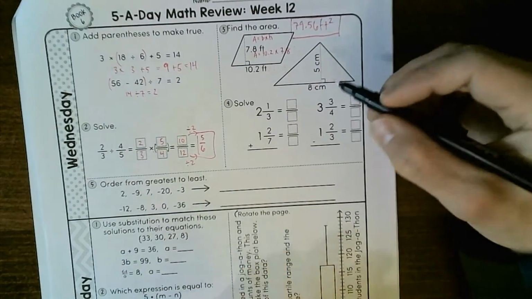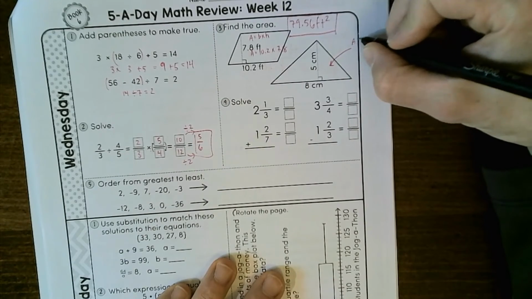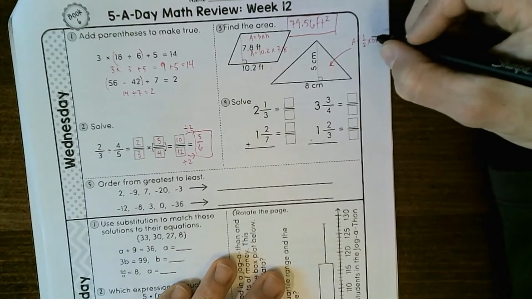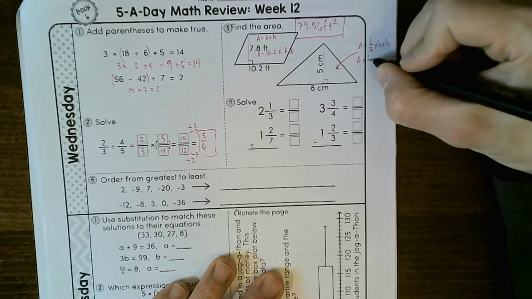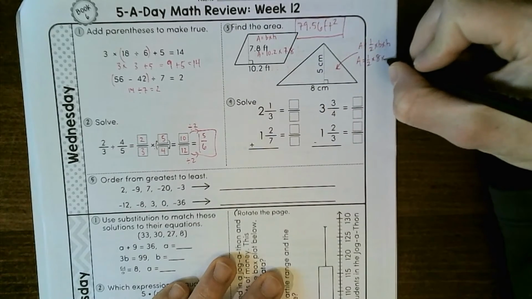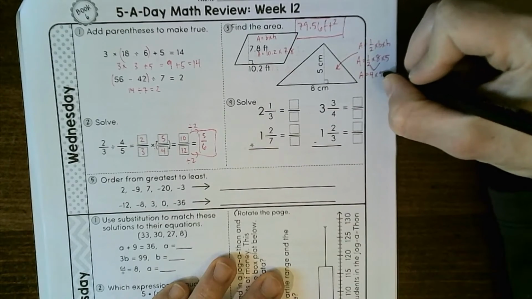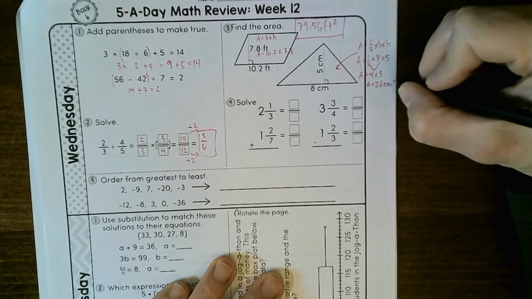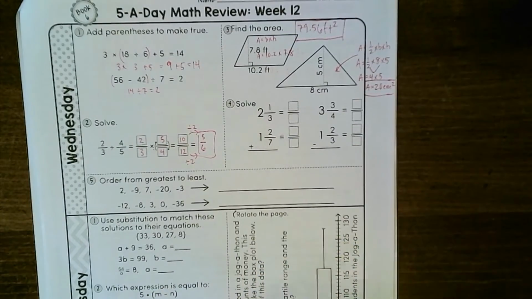Here for the triangle, it's not quite the same formula. It's not just base times height, but you guessed it, 1/2 times base times height. And of course, our base is 8, our height is 5. So I'm going to multiply 1/2 times 8 first to get 4. Then 4 times 5 equals 20. And I have to add my units, and so there I am, 20 centimeters squared. Alrighty.